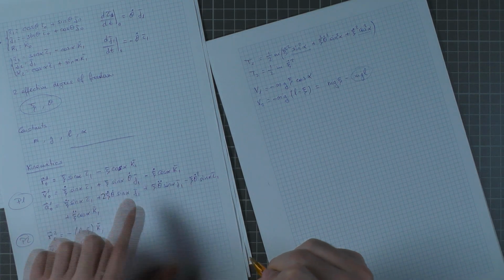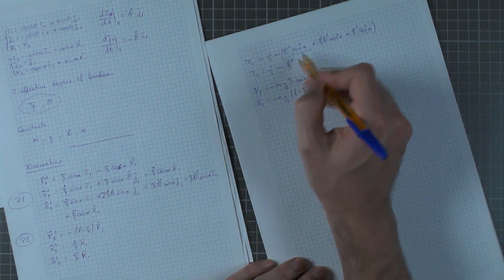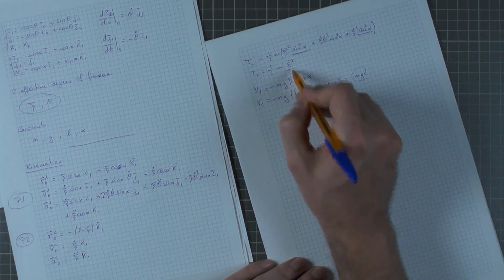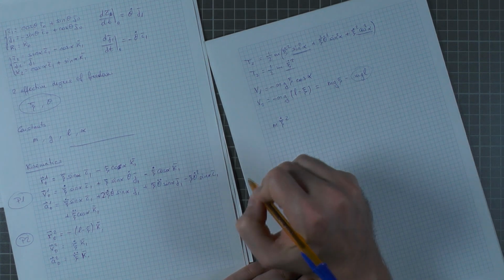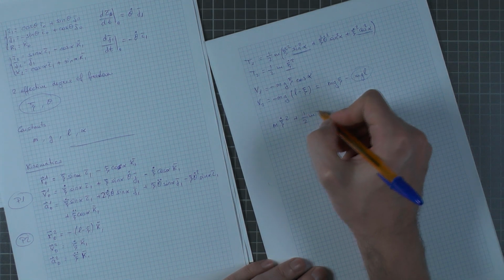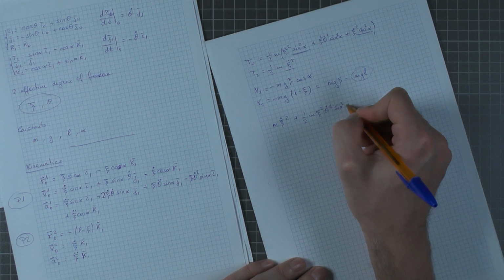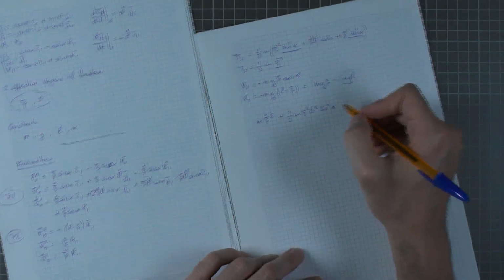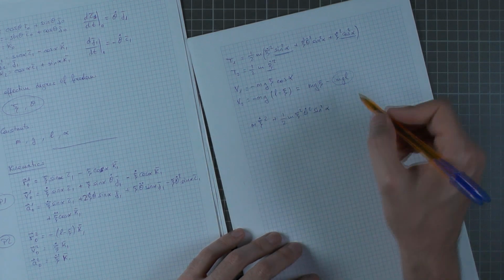Now adding the four terms together gives me, and I'm going to simplify these two terms already with this one, m h dot squared for the three of them plus 1/2 of m h squared theta dot squared sine squared of alpha for this one, and then I'm going to try to group together all the terms that depend on mg.